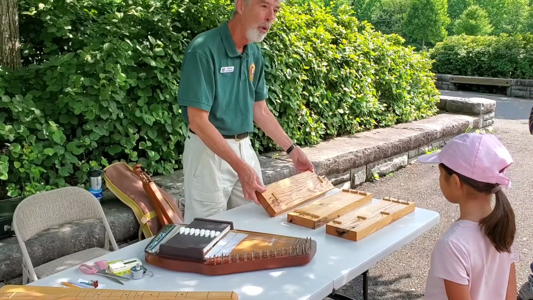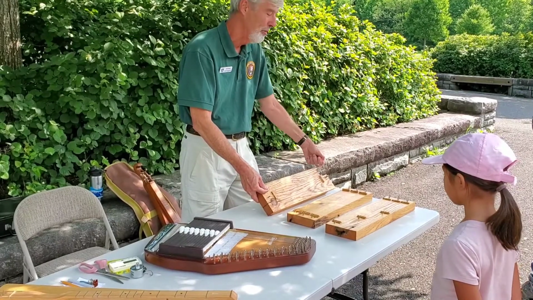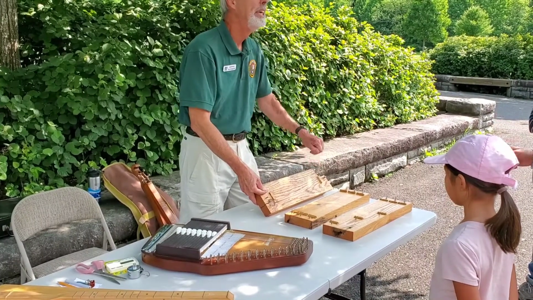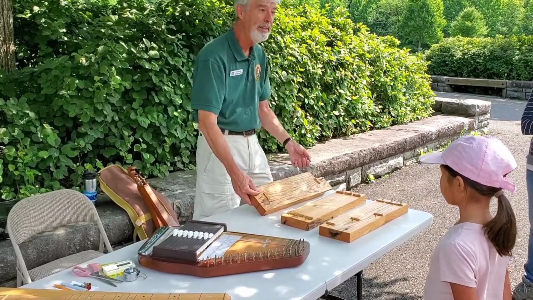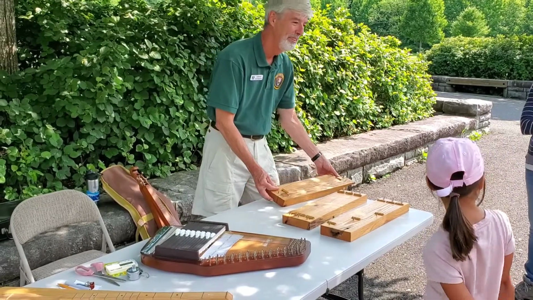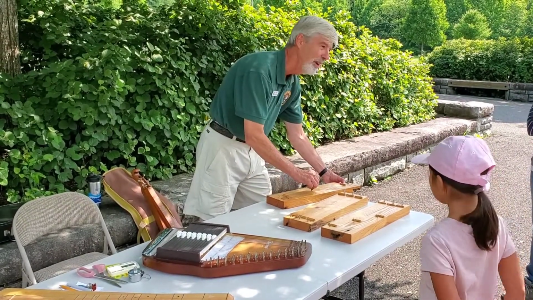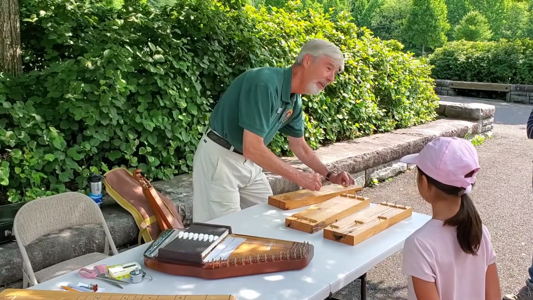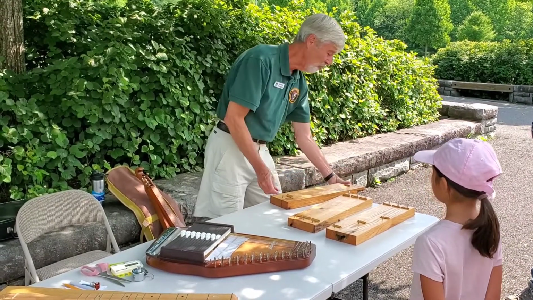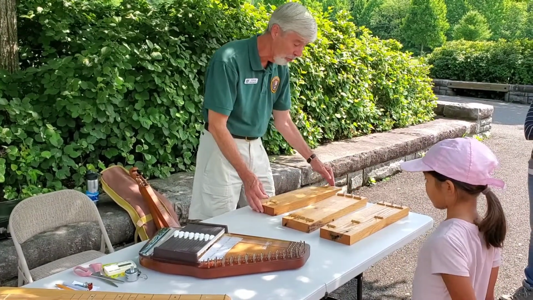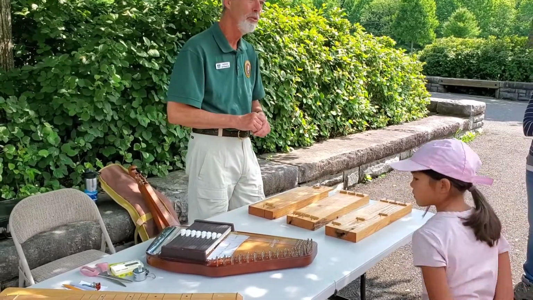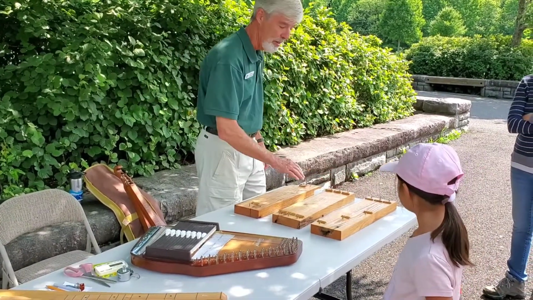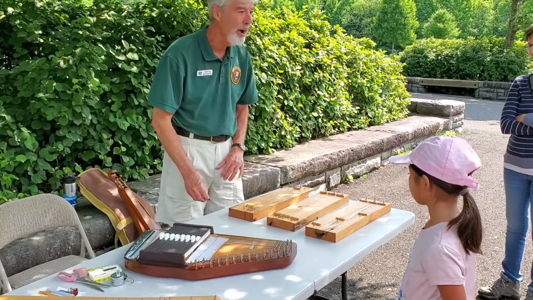Now here I have 1 string, but what can I do to this string? Oh, you can tighten it and loosen it. Yes, loosen it. So I'm going to tighten it. Now think about what's going to happen. And then you're going to have to tell me. It goes higher. Yes, so the tighter the string, the higher the note. So there's 3 different ways that you can make musical notes with string. The length of the string, the thickness of the string, and the tightness of the string.